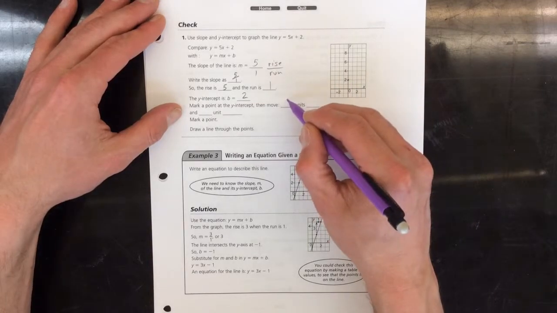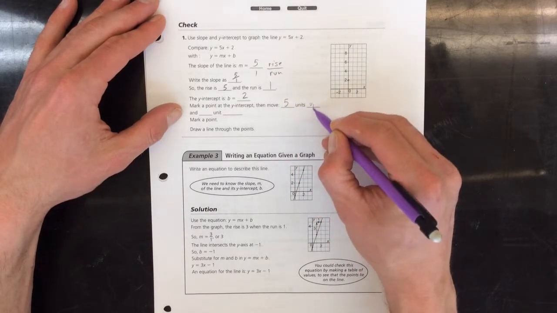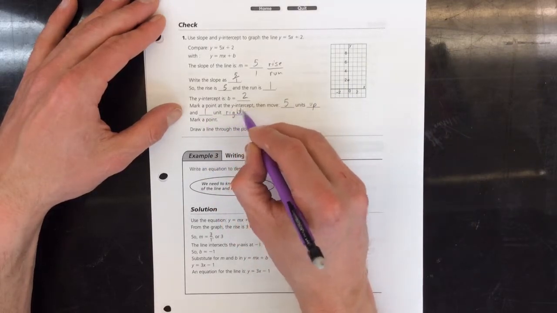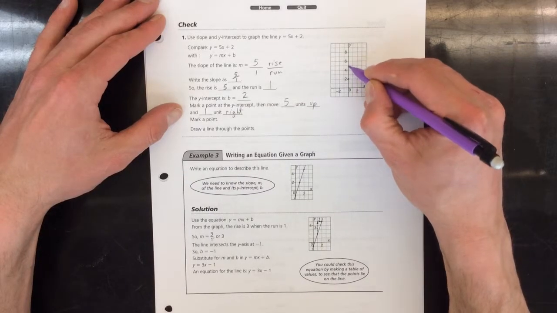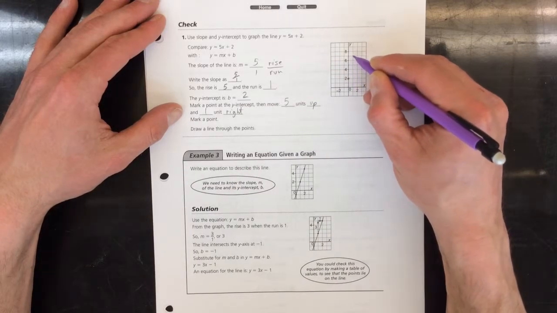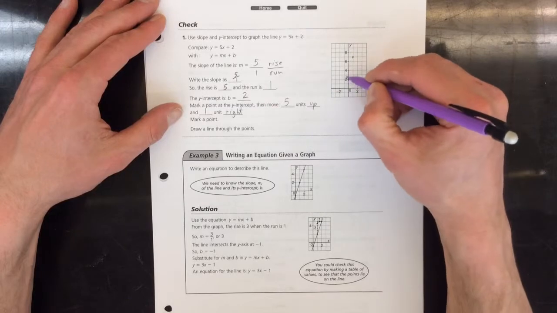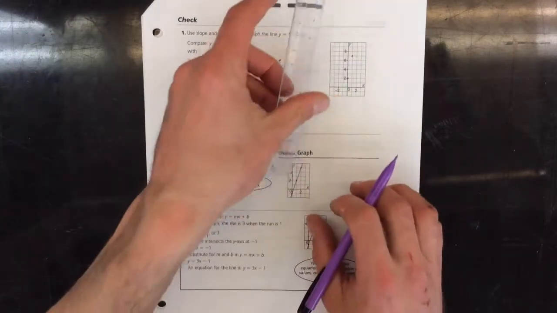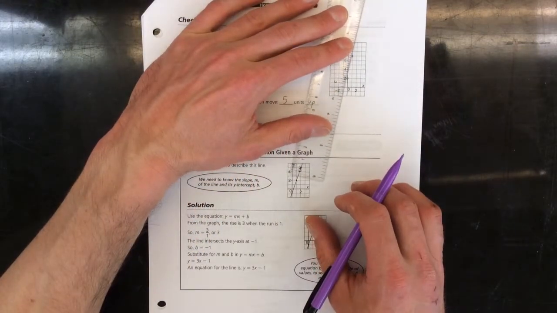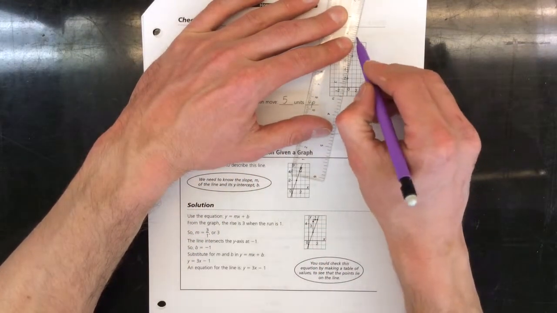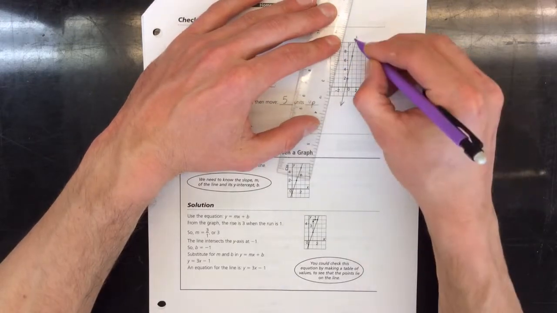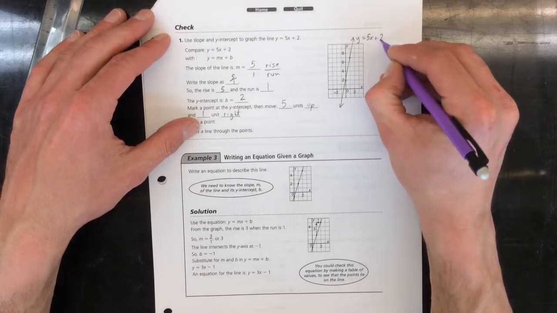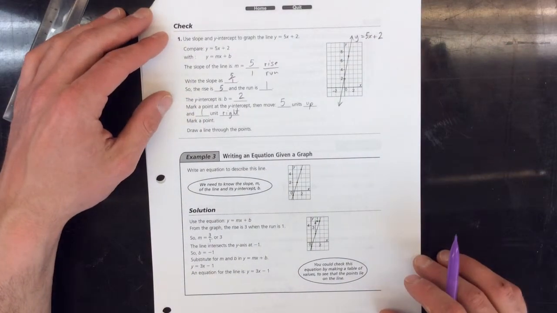Then we'll move 5 units up and 1 unit right. So 1, 2, 3, 4, 5 to 7, and 1 to the right. That way we have a rise of 5, a run of 1. And then we draw a line through these points. And I like to label my lines with the equation, y equals 5x plus 2. There we are.